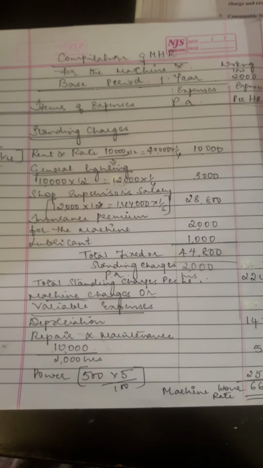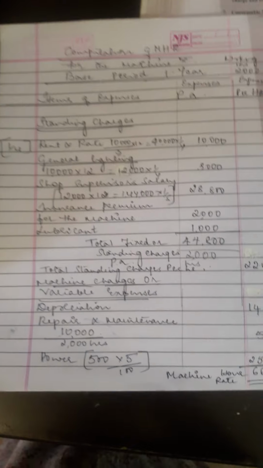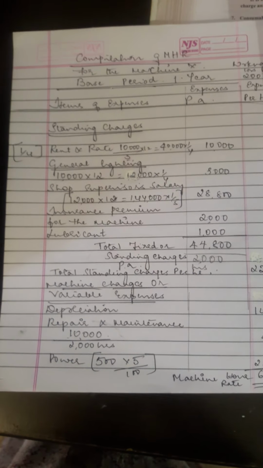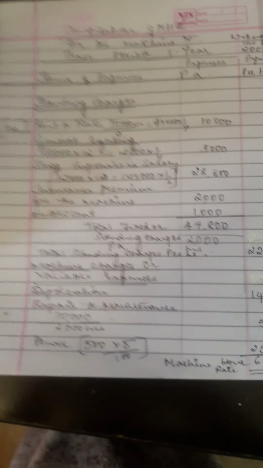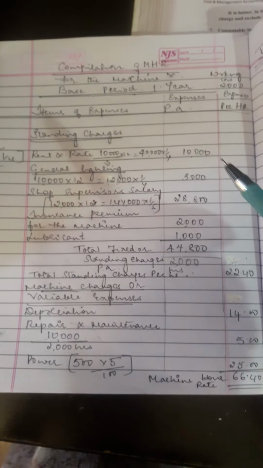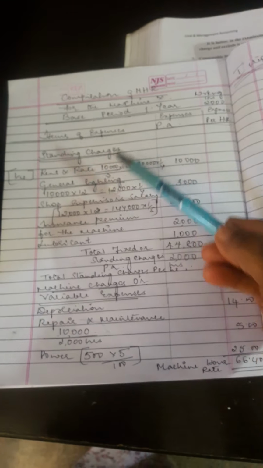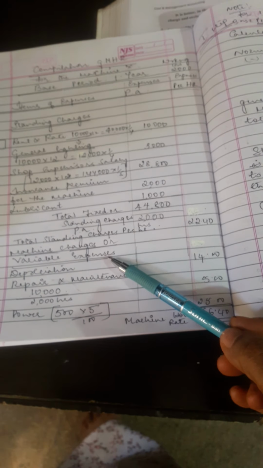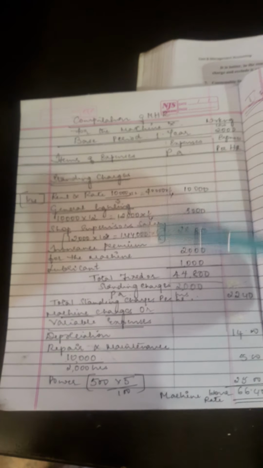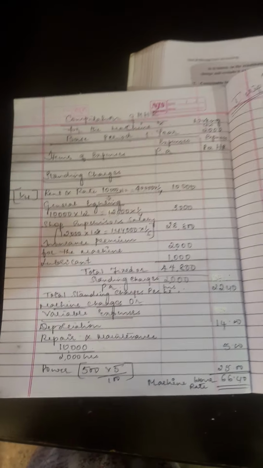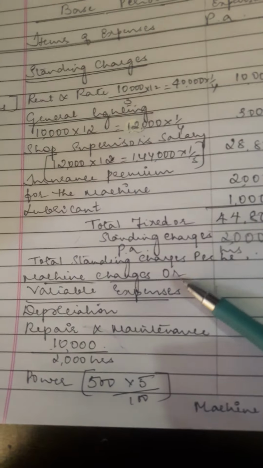Now I have categorized the expenses into two types, that is standing charges and variable expenses. Standing charges are nothing but fixed expenses. Here you can see standing charges are nothing but fixed expenses, and you have variable expenses. Okay, I have taken the two. The first thing is we have to categorize. We have to find out which are the standing charges and which are the variable expenses.